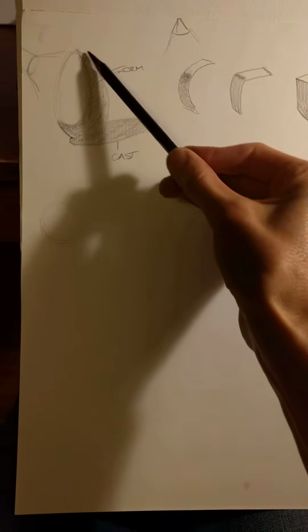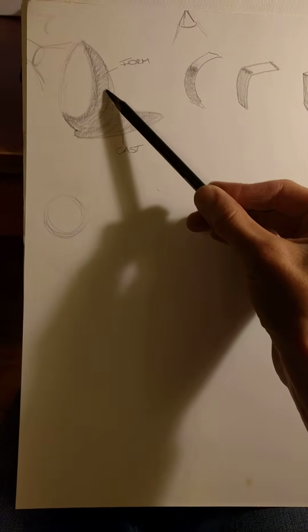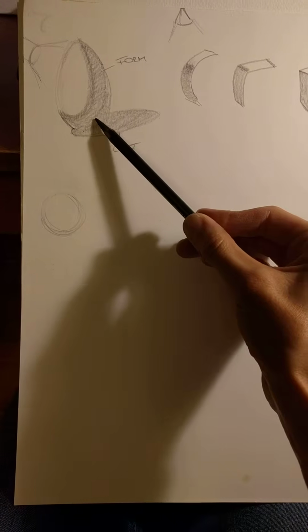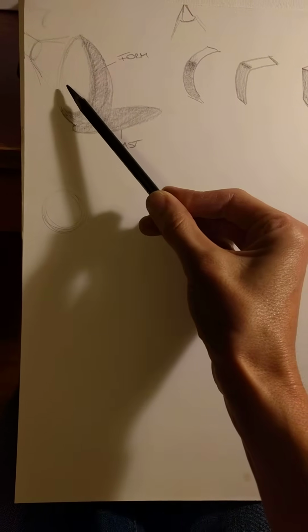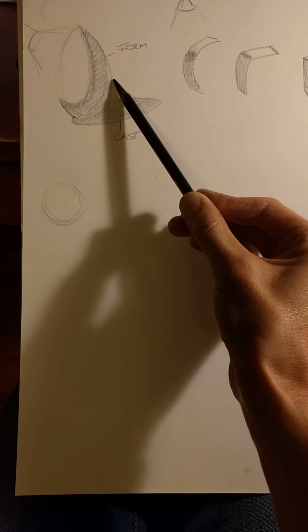Alright, so just a quick review of what we covered. We learned about light logic, meaning that shadow patterns behave a certain way. When you have an object like an egg, you have a shadow on the form itself, which exists because the form is starting to turn away from the light source.